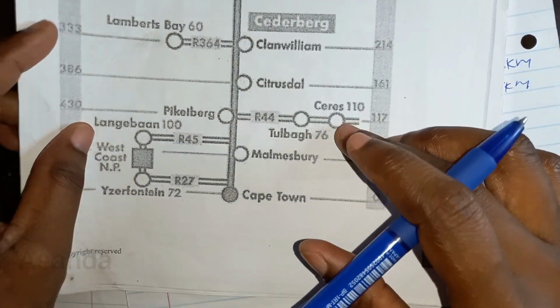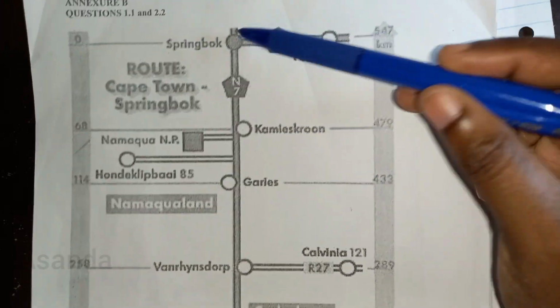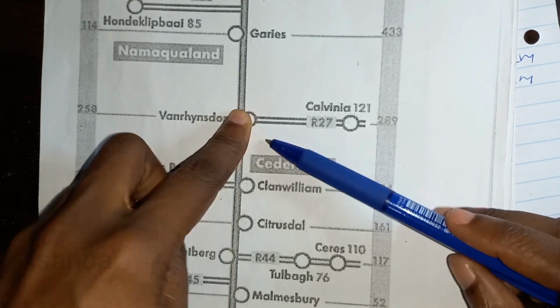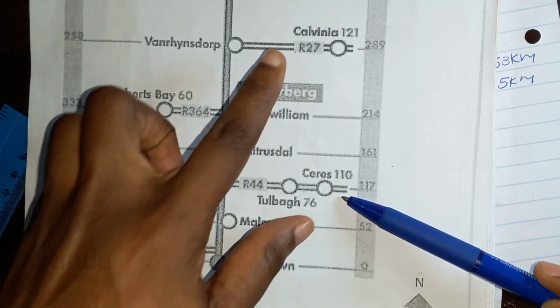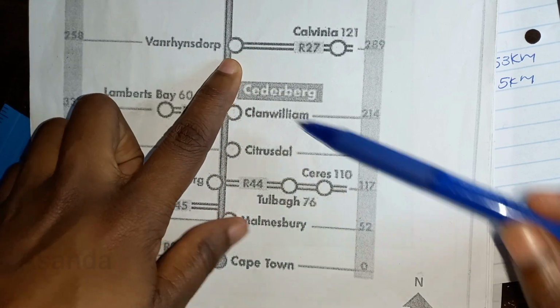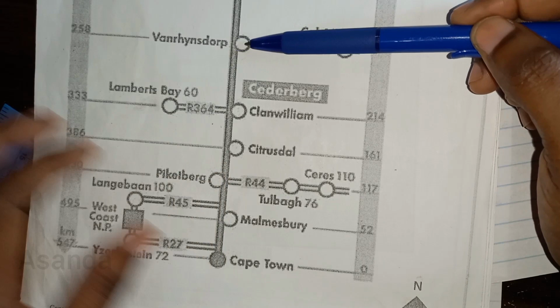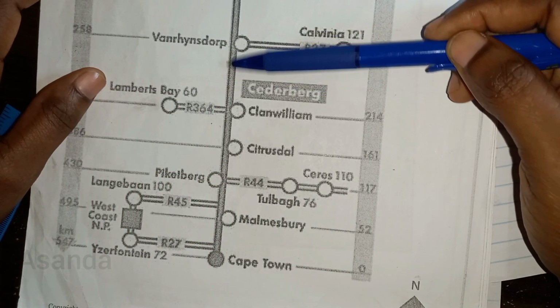Let's look for Van Reinsdorp and Ceres. There's Van Reinsdorp to Ceres. Okay, give directions, use the roads as well. So from Van Reinsdorp, I'm going to go south. Remember, north is that way. So from Van Reinsdorp, I'm going to go south using the N7.